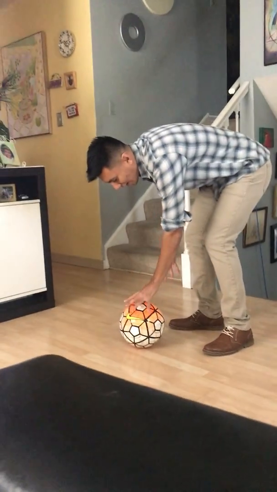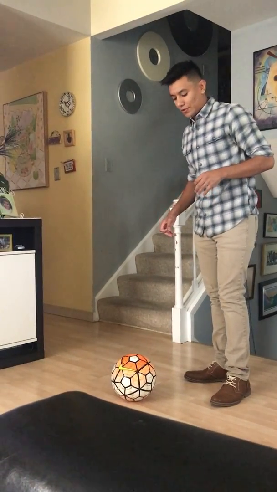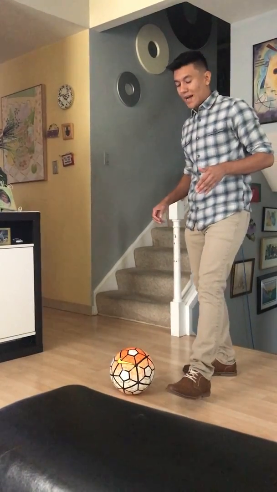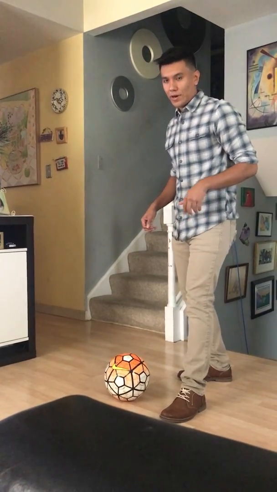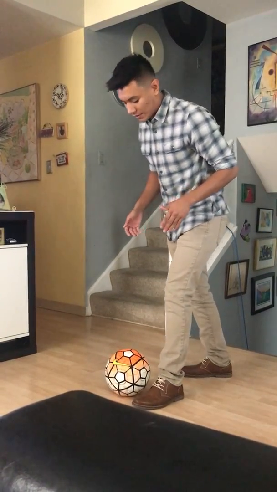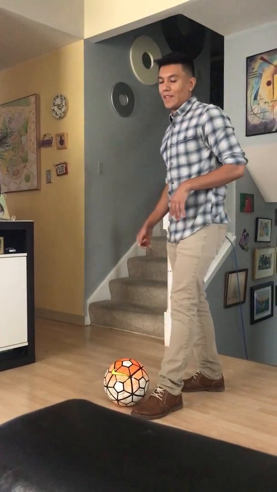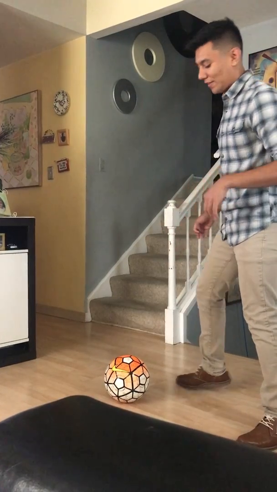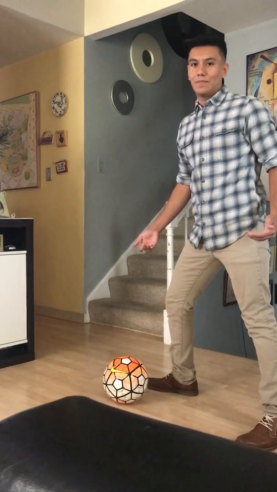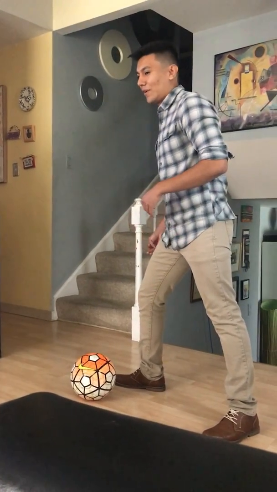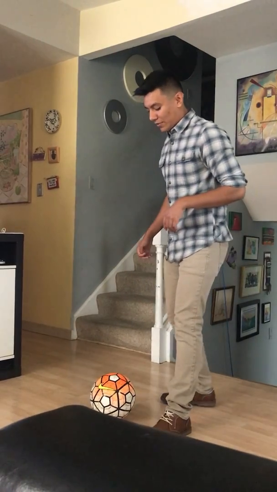So after you know where to kick it and which part of your foot to kick it with, you want to put your non-dominant foot, so it's my left foot, about a couple inches away from the soccer ball. You don't want to have it too close, because then you have the opportunity to kick your own foot and end up tripping, so you don't want to do that. You don't want to have it too far out, because then you'll be elongating your leg, and this is a very uncomfortable position, and you don't have that great of accuracy when you kick. So you want to have it about a couple inches away.